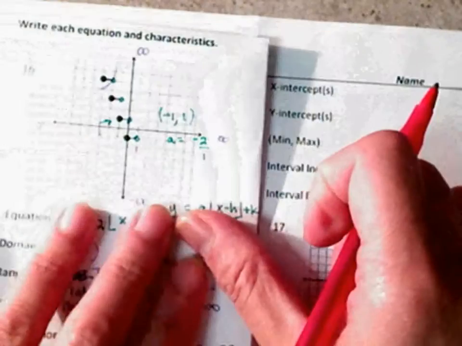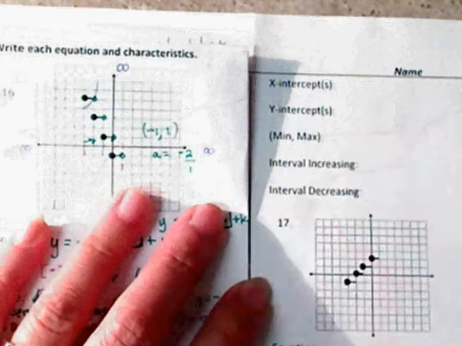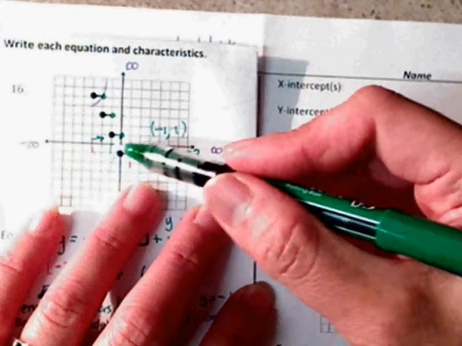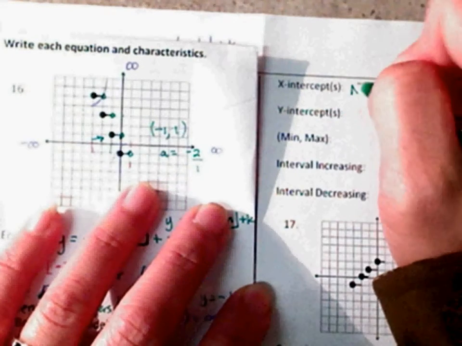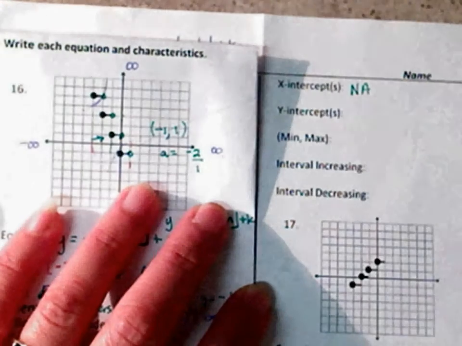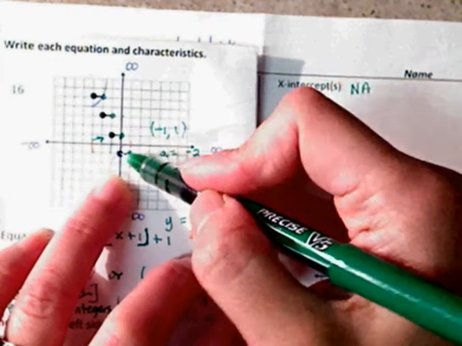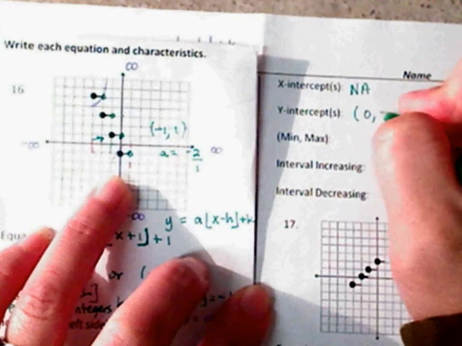Okay, here's your graph. It says x-intercept. Are you crossing the x-axis at all? So this one does not apply. Your y-intercept, where are you crossing the y-axis? Right here at -1. So that point is 0, -1.